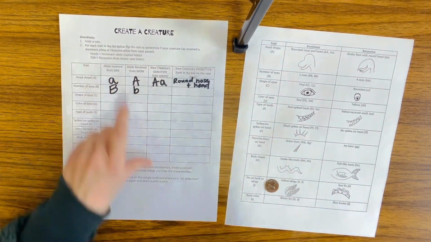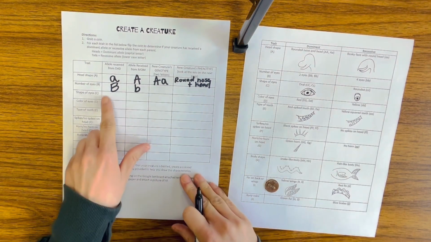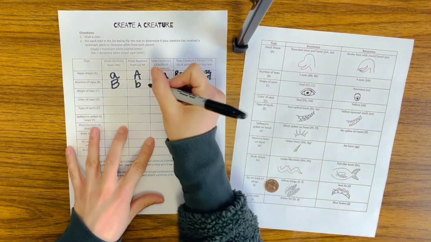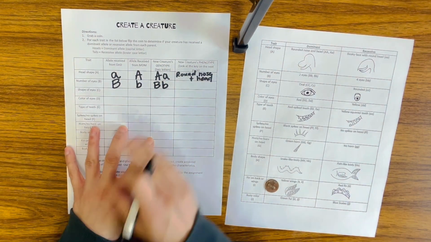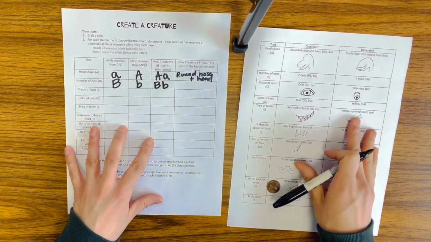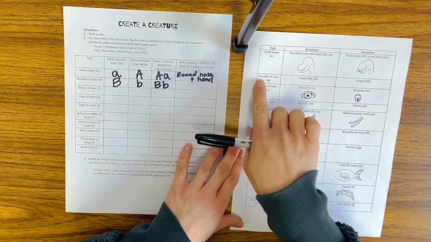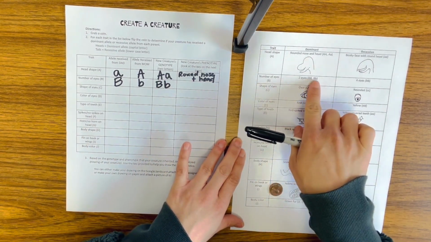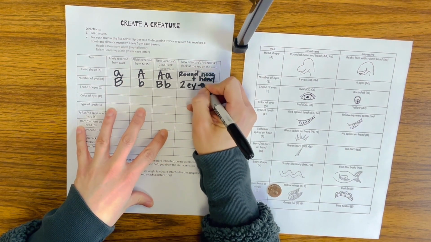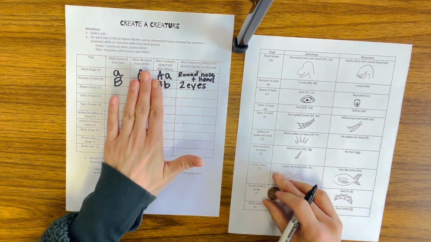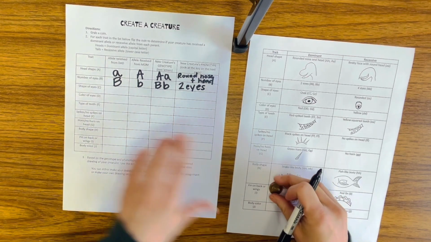So I'm going to do little b. Putting them together, my new genotype is big B, little b. My phenotype, I have to look at the key. So for number of eyes, a big B and a little b means I have 2 eyes. So my creature has 2 eyes. Now again, you're typing this in on your Google Doc.